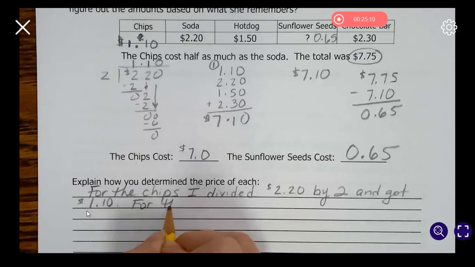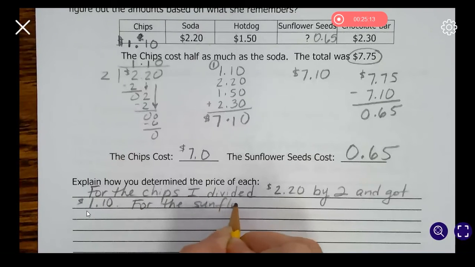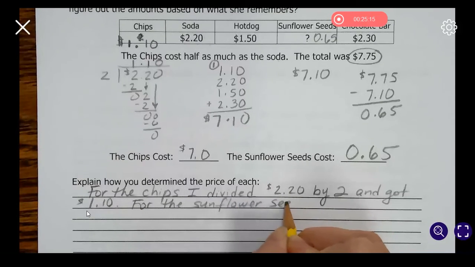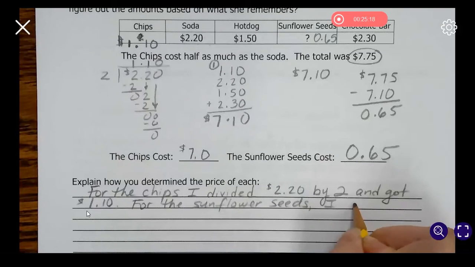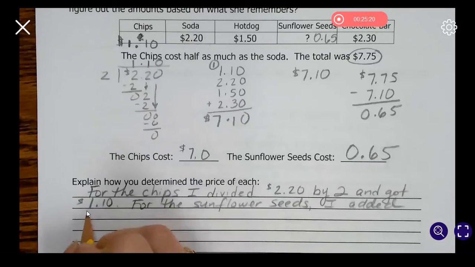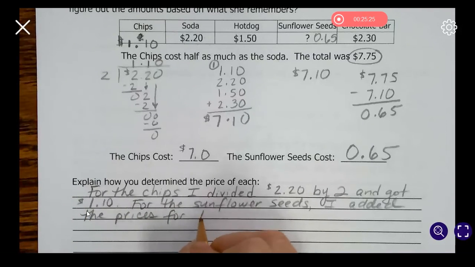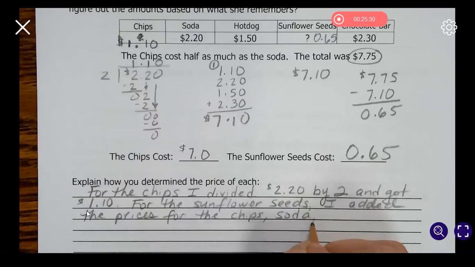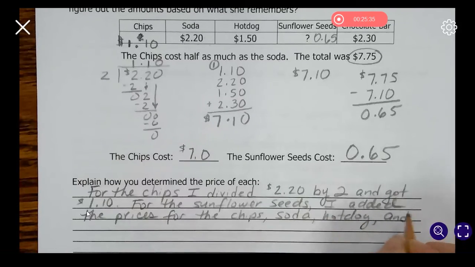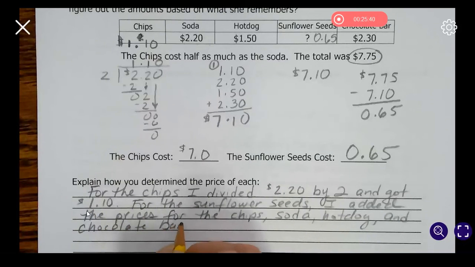For the sunflower seeds, I added the prices for the chips, soda, hot dog, and chocolate bar, and got $7.10.